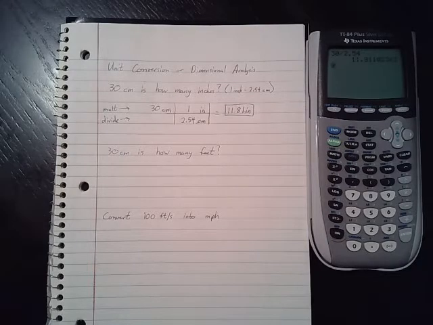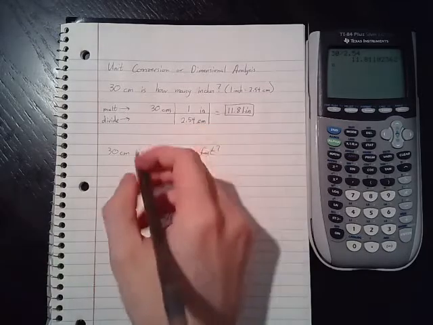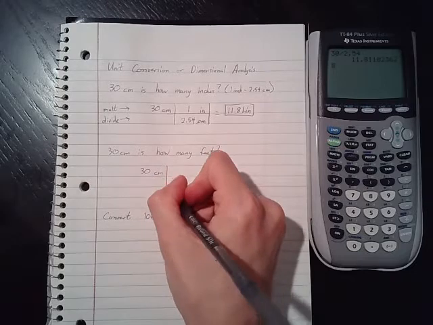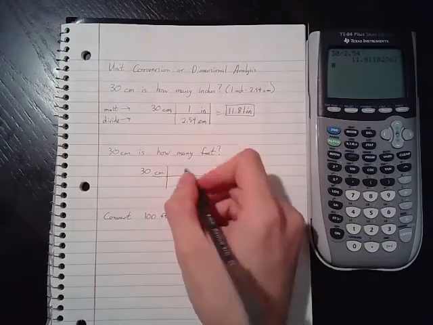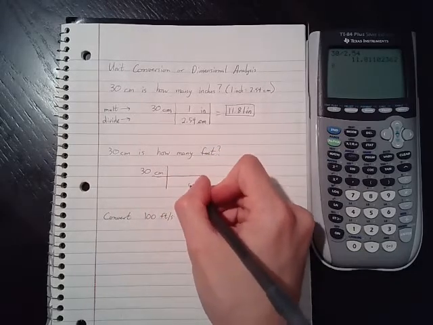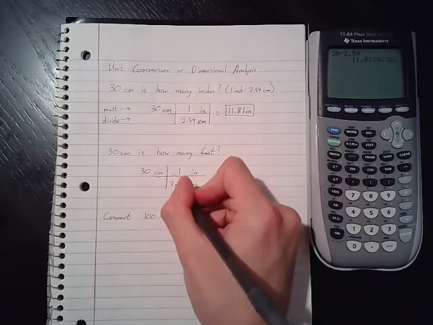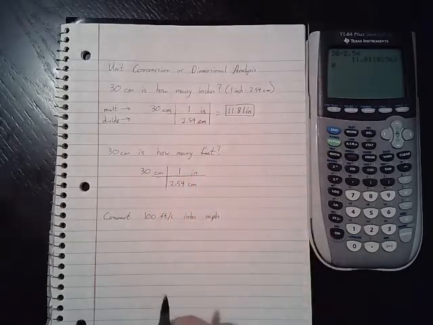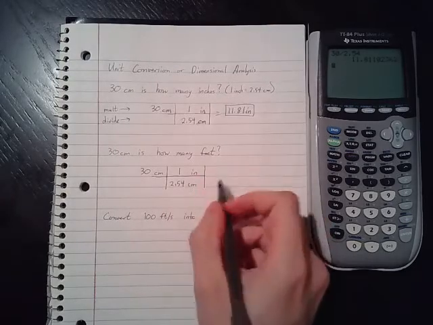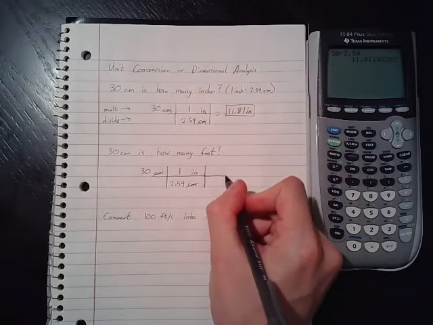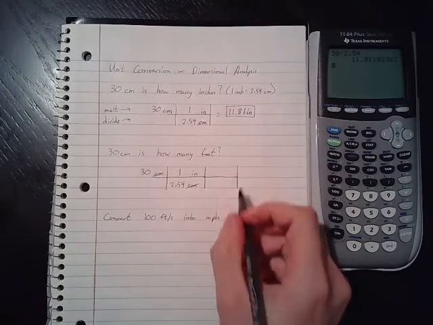The next one says 30 centimeters is how many feet? Okay, so let me go ahead and set up what we had already, 30 centimeters. We're going to convert that into inches to start with, so centimeters on bottom, inches on top. 1 inch is 2.54 centimeters. And you can put another box to keep going with your conversion. We crossed out centimeters. Now I need to change inches into feet. So I'm going to put another box.